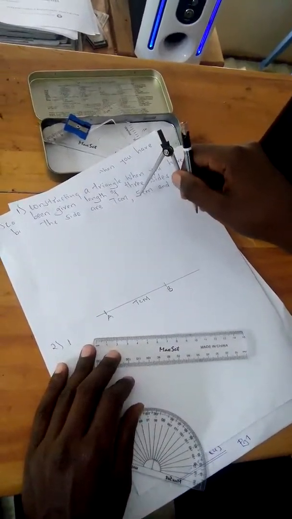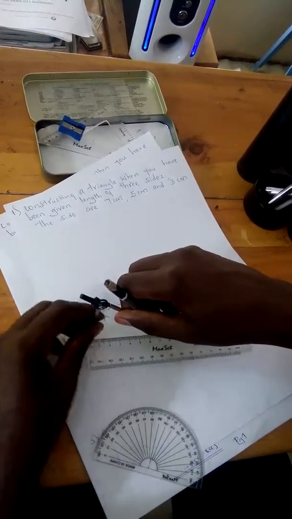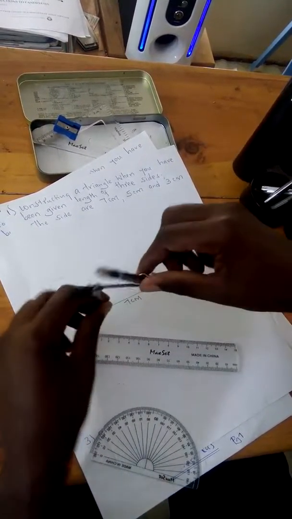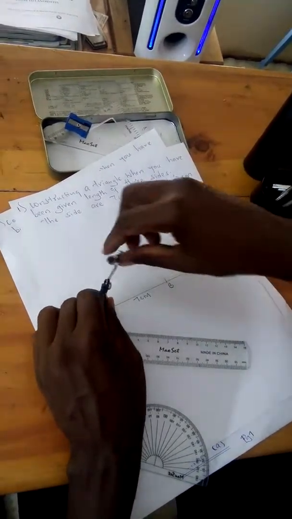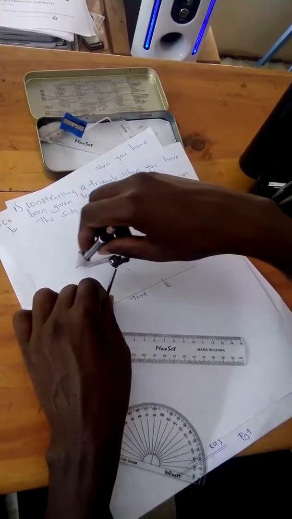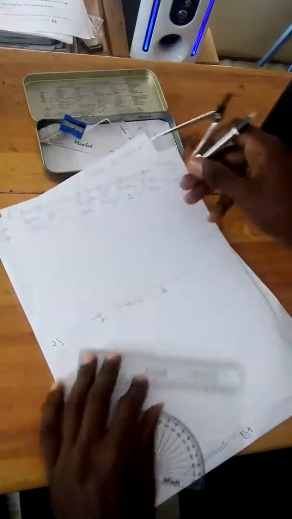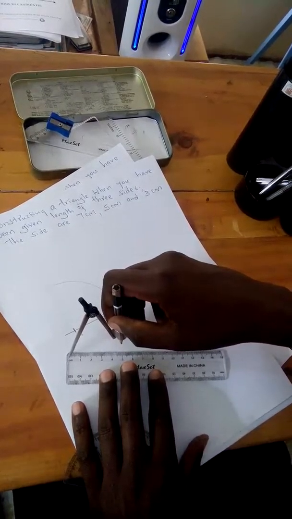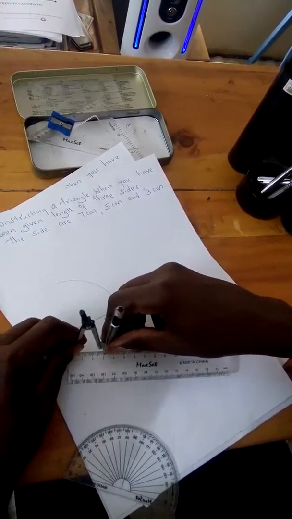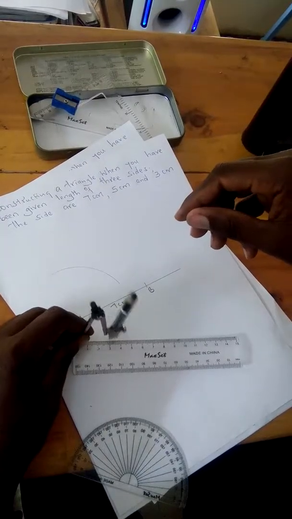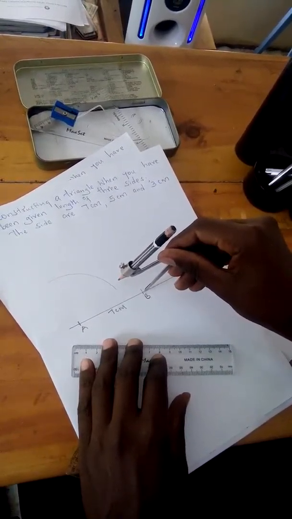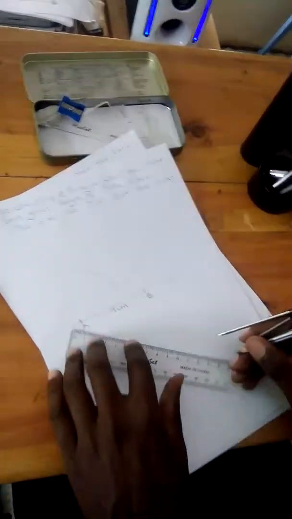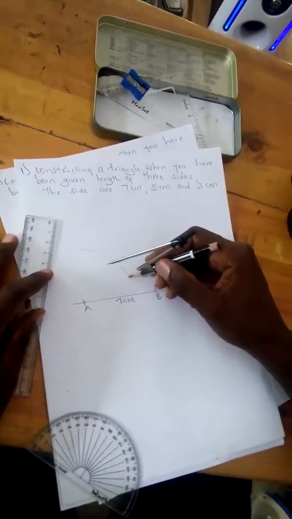The next length is 5 centimeters. So we measure 5 centimeters starting from 0 to 5 centimeters, and then you draw an arc. This arc is for 5 centimeters. The next length is 3 centimeters, so we measure 3 centimeters. We also make an arc starting from point P. This is the arc, and the point where the two intersect is point C.